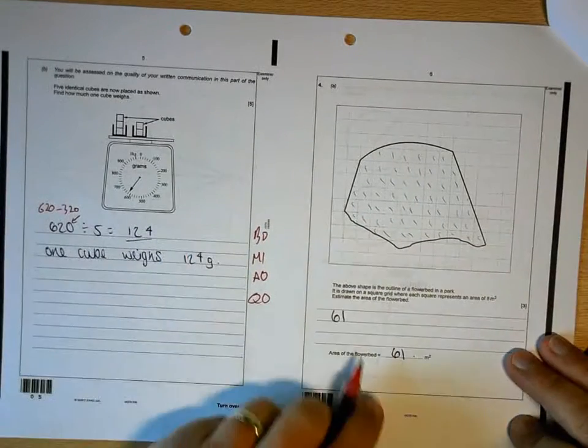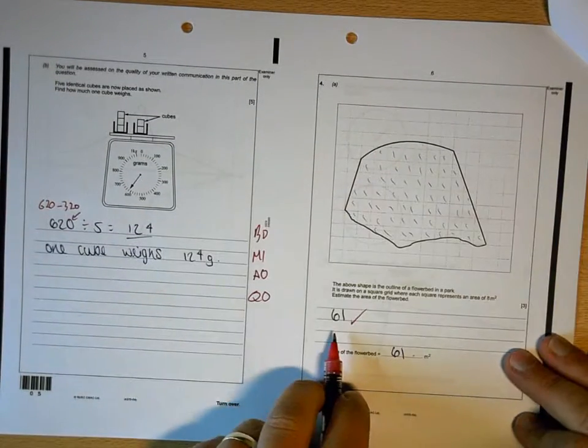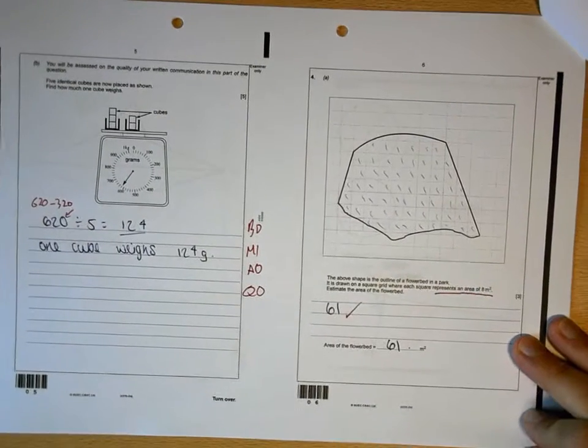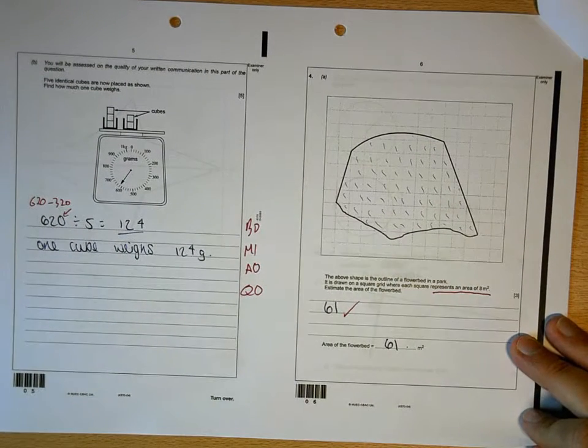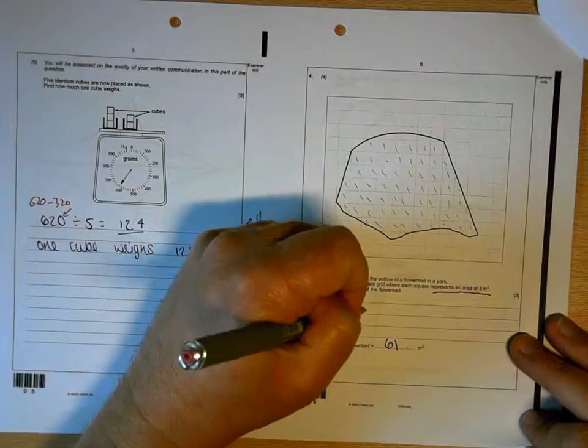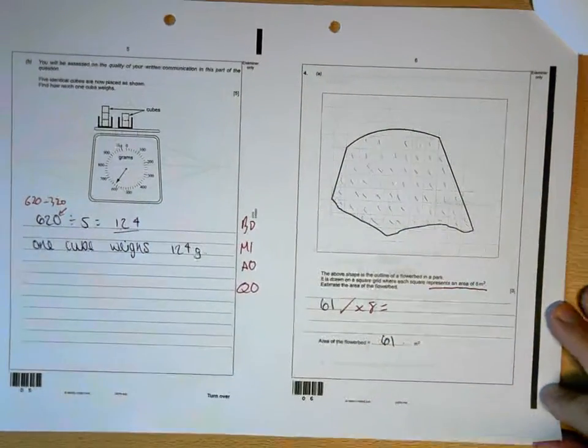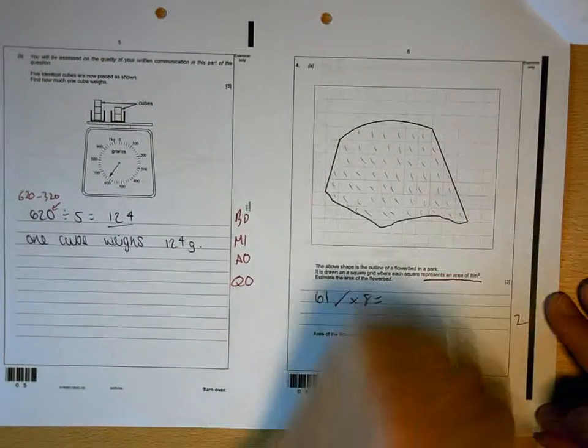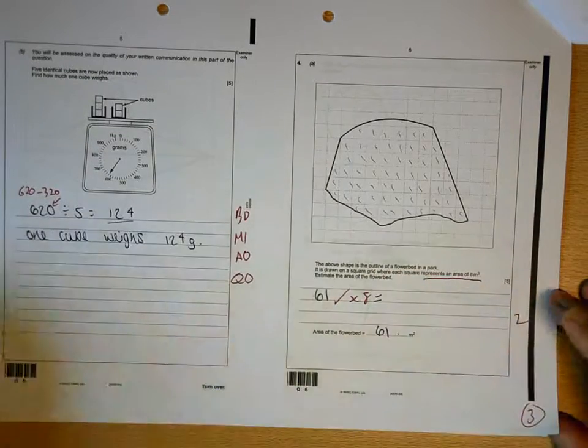the right answer. With this one, there are 61 squares, but you need to read the question. It's telling you that each square represents an area of 8, so you have to multiply that by 8 to get your final answer. So only 3 on that page.